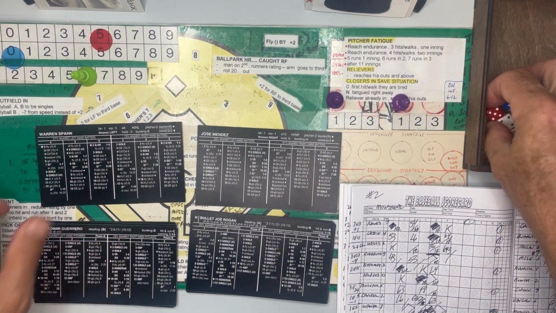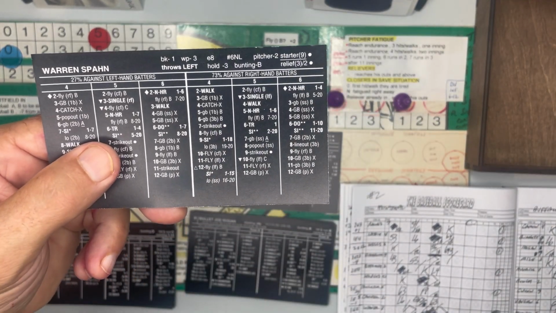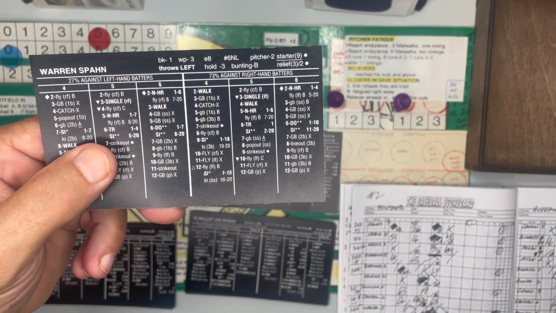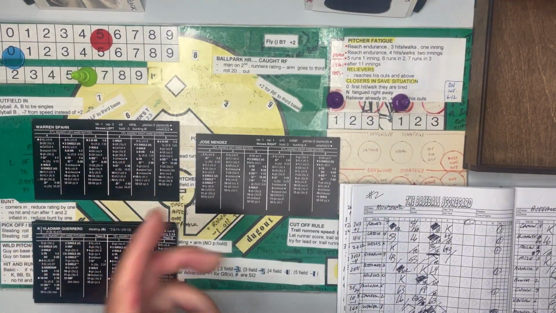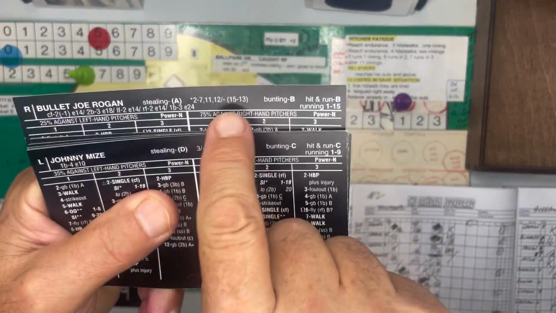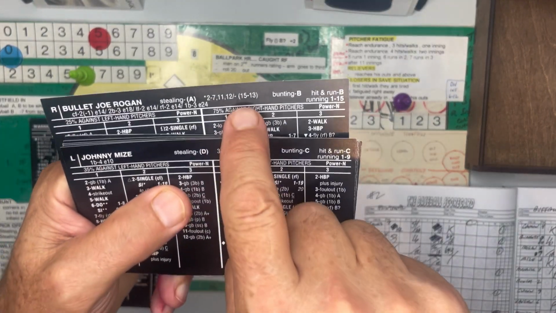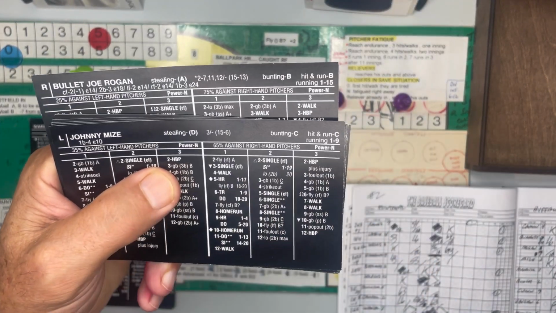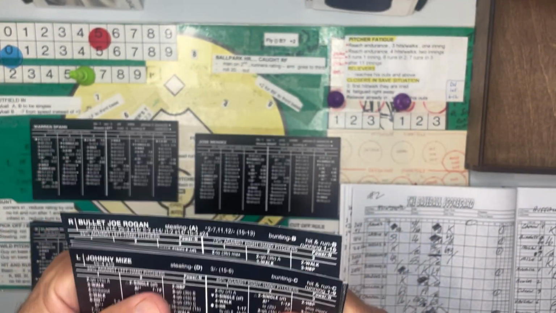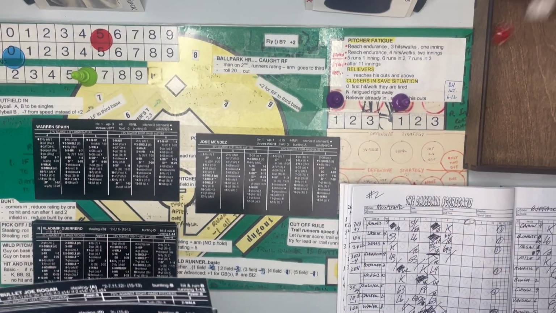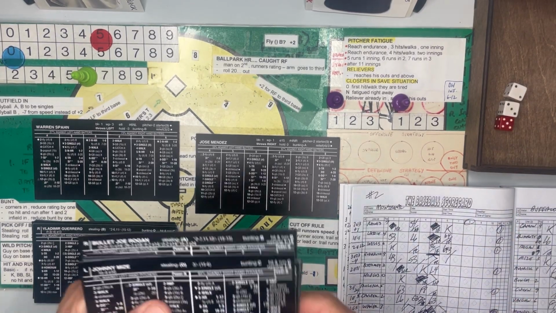Spahn is a -4 for holding a runner. He's -3, and the catcher, Gary Carter, is a -1, so it's a -4. So if Rogan wants to go, got to take 4 plus -2 off of this one, so that would be 1 to 9. So he's not going to go. It's going to bring up Johnny Mize, and that's not a 1 or a 2, so we got a 5-5.